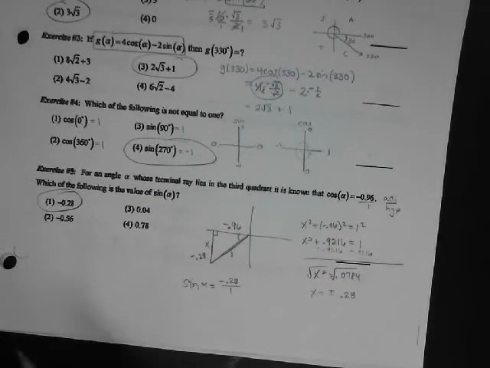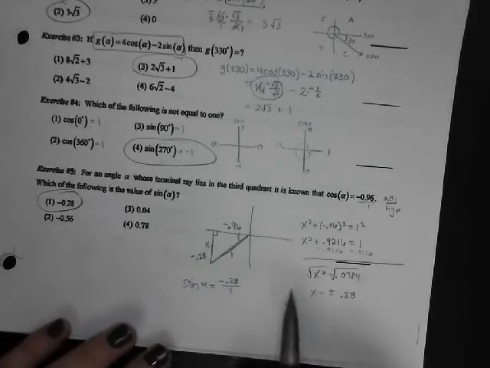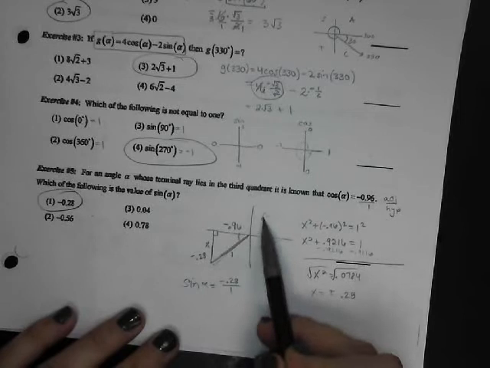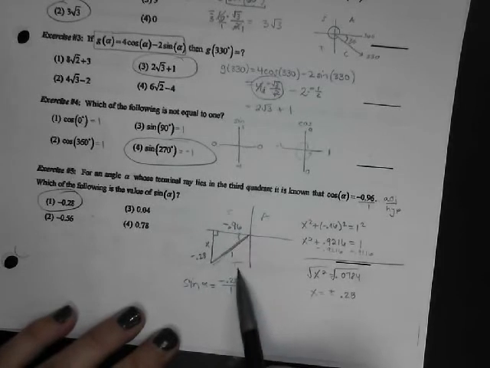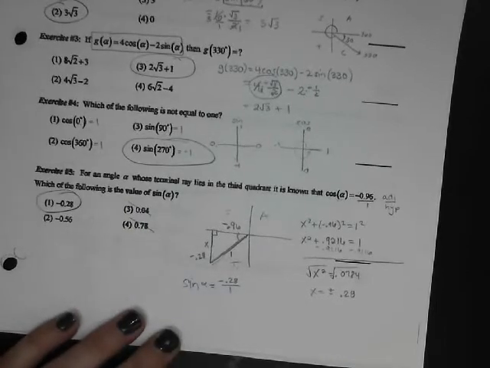By the way, if you knew nothing about SOHCAHTOA and trig, but you just knew All Students Take Calculus, in quadrant 3 only tangent should be positive, so sine definitely has to be one of those negative answers. And then on the back, it's just a whole bunch of practice on coming up with these exact values again, like we did the other day.